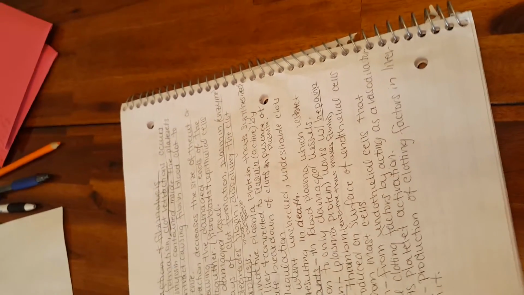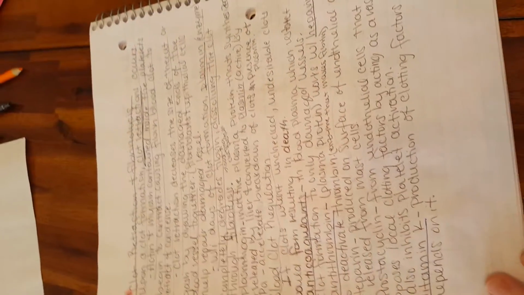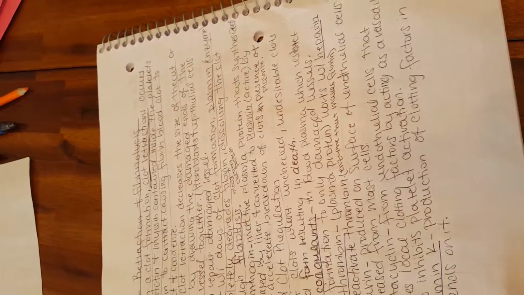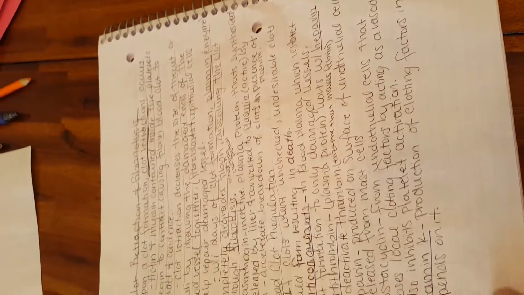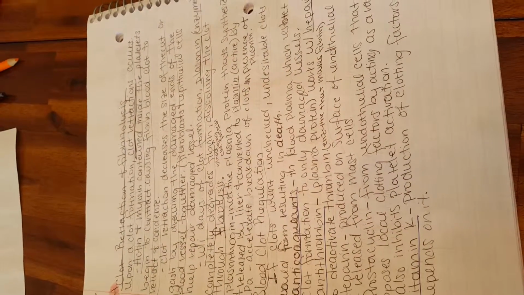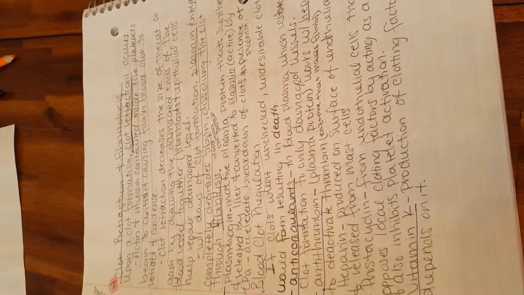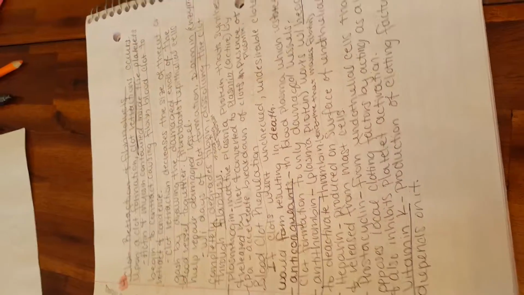And then blood clot regulation. So if clots didn't get checked, we would get a lot of clots that we don't want. That could probably be fatal to us. So we have things like anticoagulants, and this is in the blood plasma, which restrict clot formation to only the damaged vessels. So basically it's not causing clots anywhere else but where it's needed.